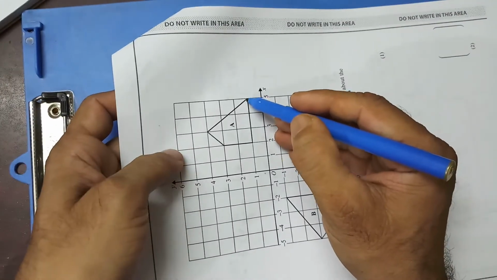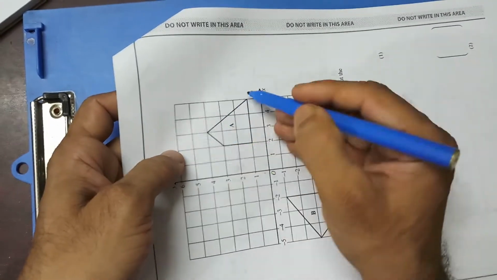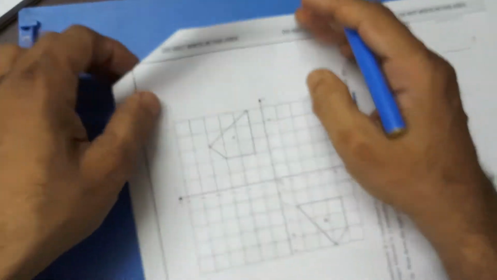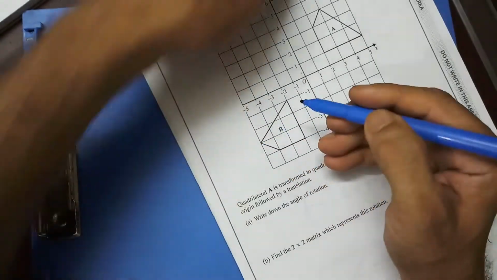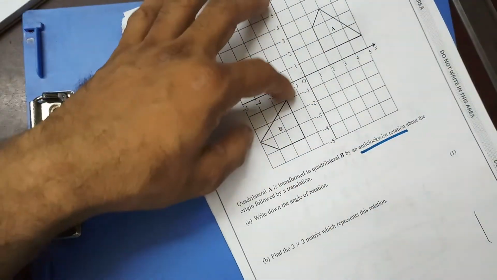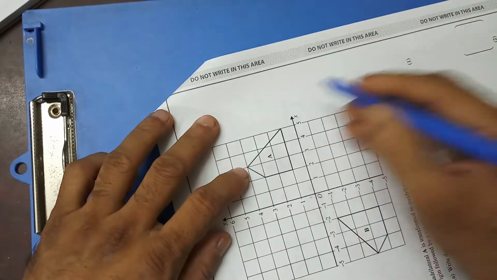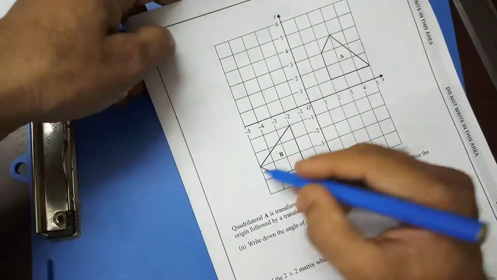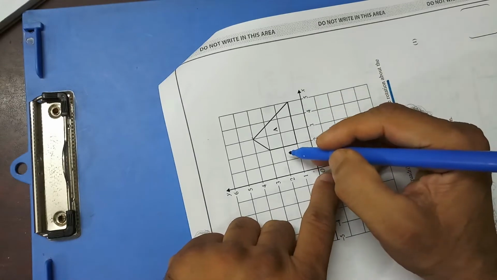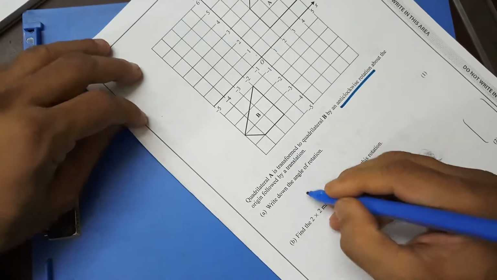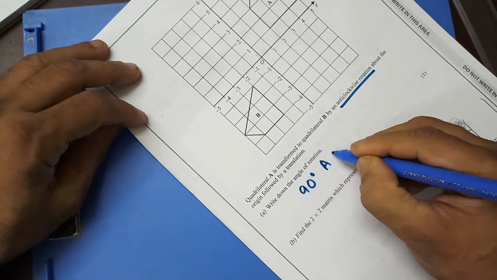See that it has a negative gradient, this side. It's falling from right to left. So we go back again, falling from left to right, right to left. So negative gradient, positive gradient, what I'm saying: this is a positive gradient, from left to right going up. This one is a negative gradient. So if I go like that, it's a 90 degree anti-clockwise rotation. It says angle of rotation, so 90 degrees anti-clockwise. Okay, so that's that.